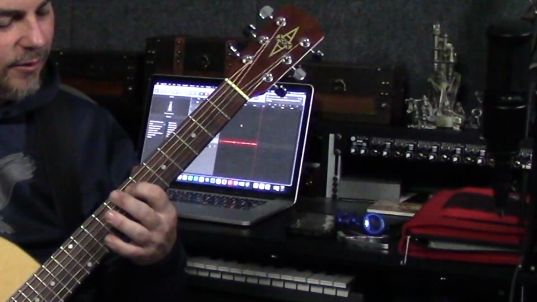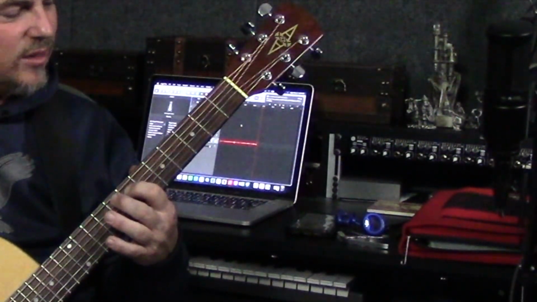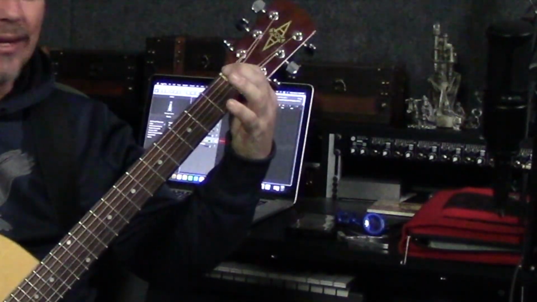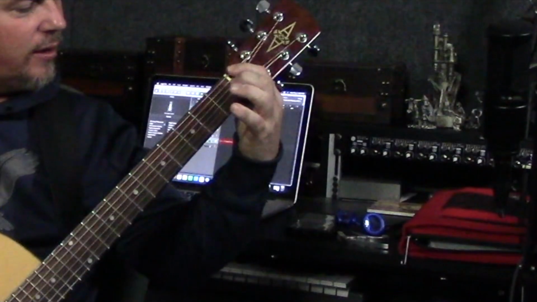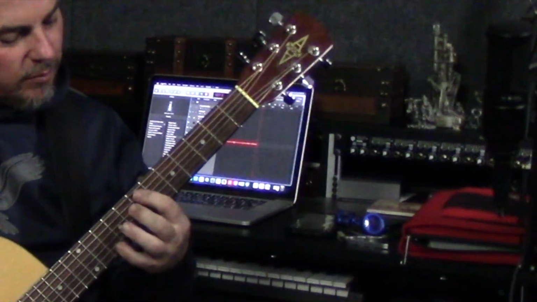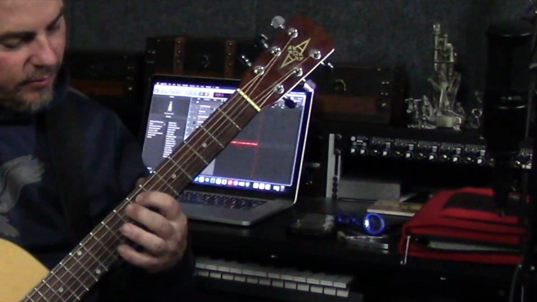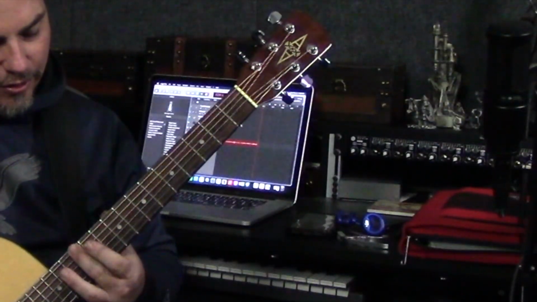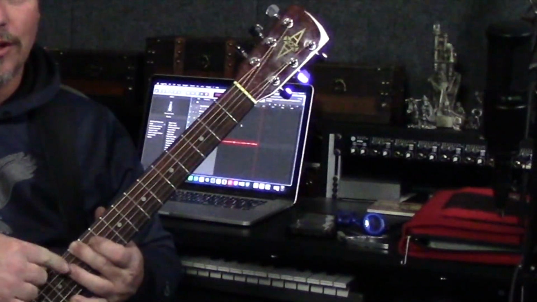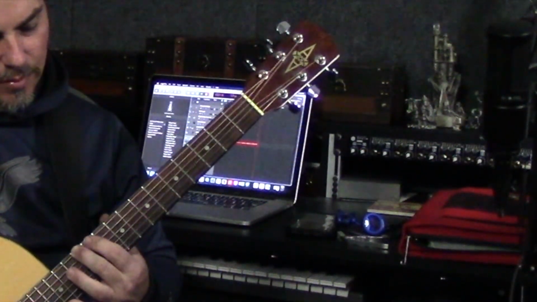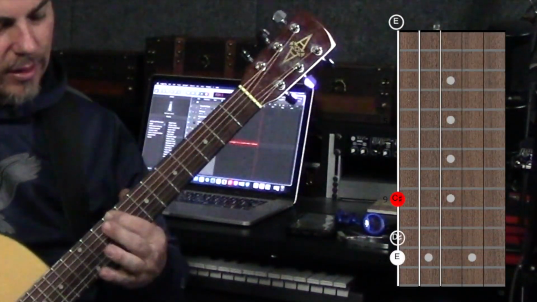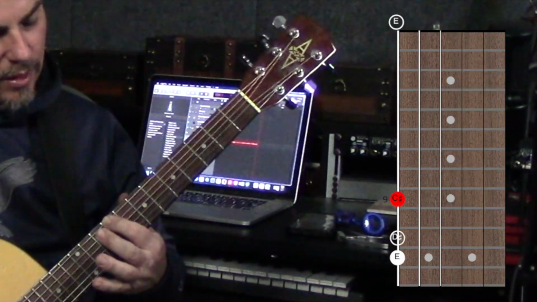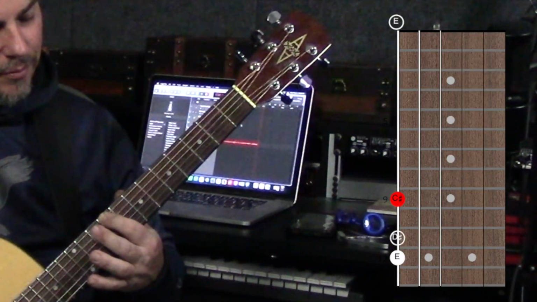So let's look here. Alright, so now if we're in the open E, we can't very well walk down from there because it's the open string. So we can come to this E at the 7th fret, or it may be easier to come to this E at the 12th fret because you know that's the same as the open string. So E, now what is that note? That's going to be a C sharp.